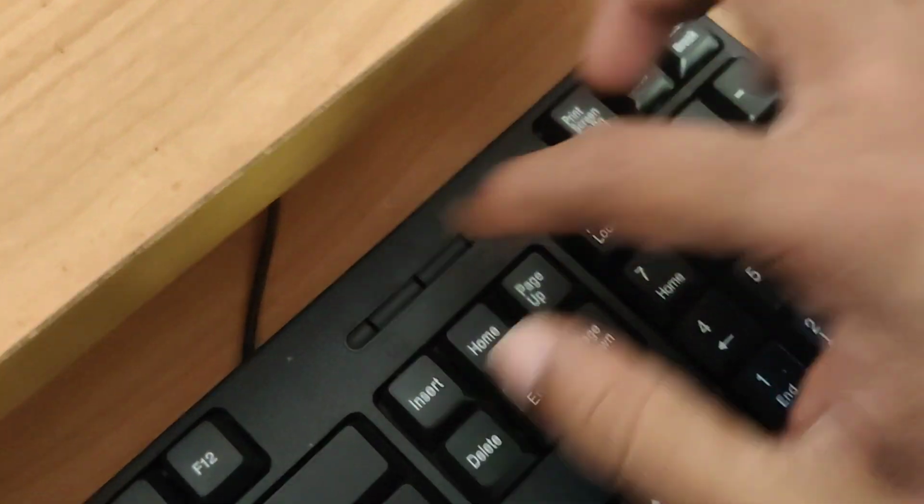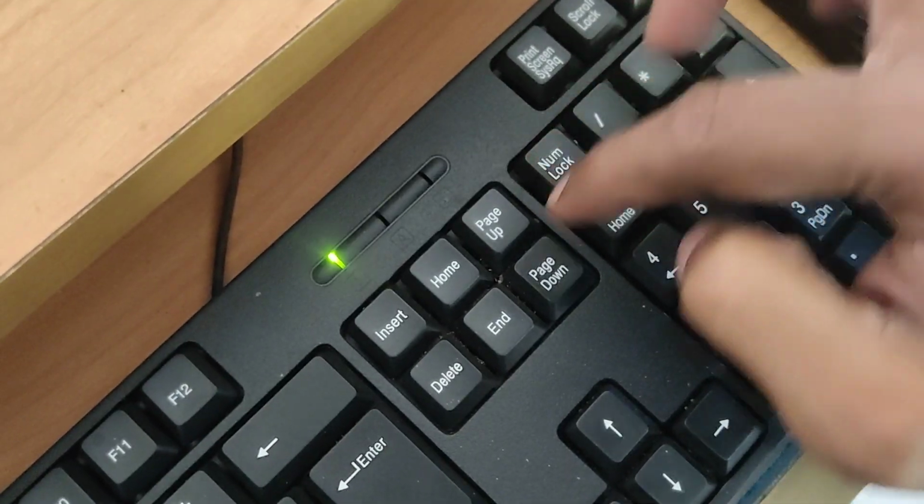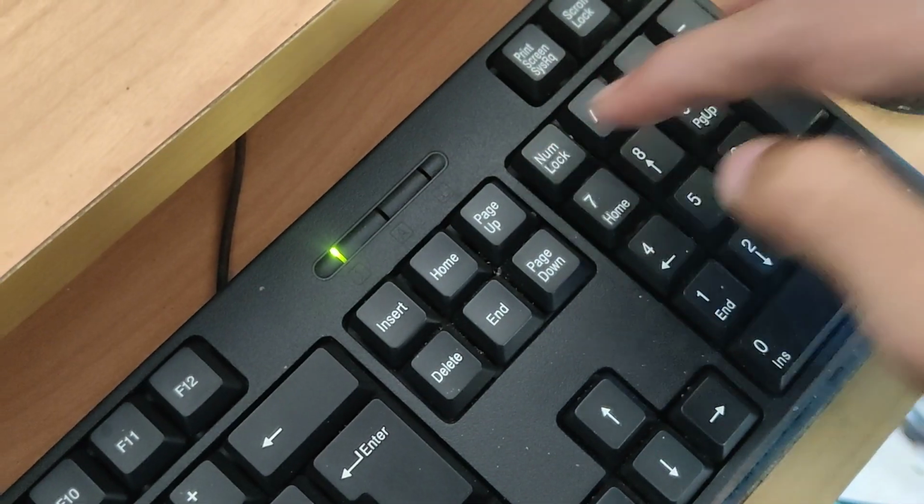That is, go to your computer keyboard. So in your keyboard, this is the number lock key. You must press this number lock. Now you can see that we have enabled the number lock.